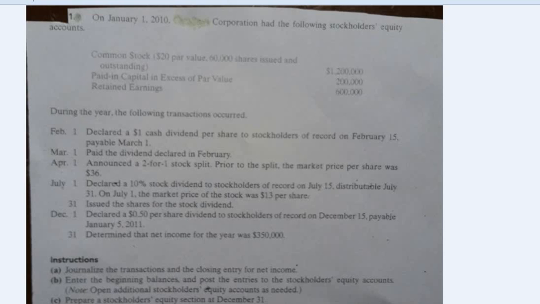Then on December 31st, he determined that net income for the year was 350,000. So we'll close the income summary. Income summary 350,000, retained earnings 350,000.